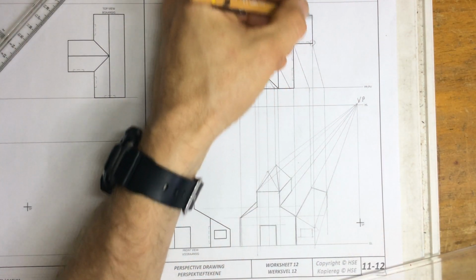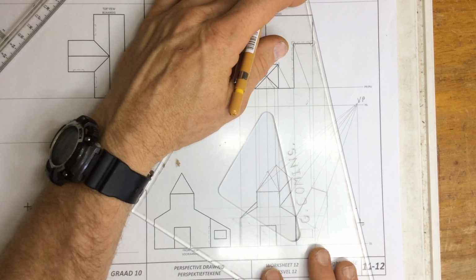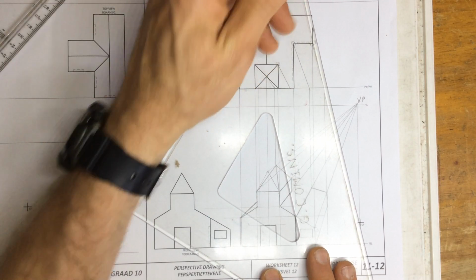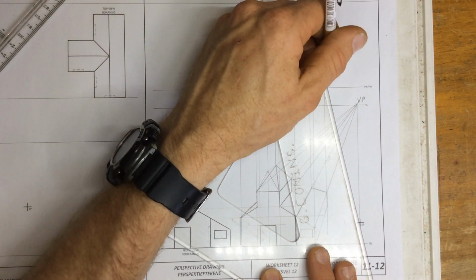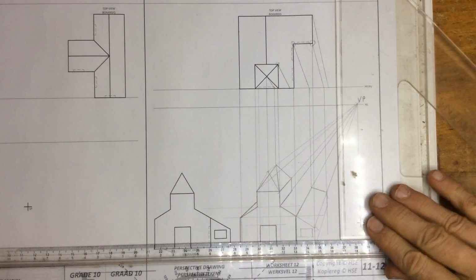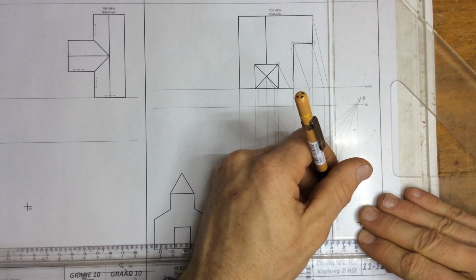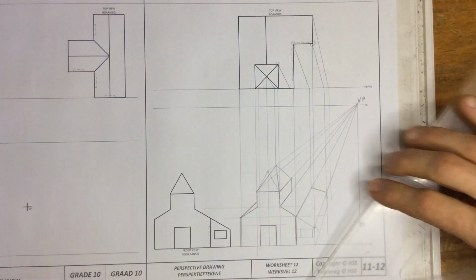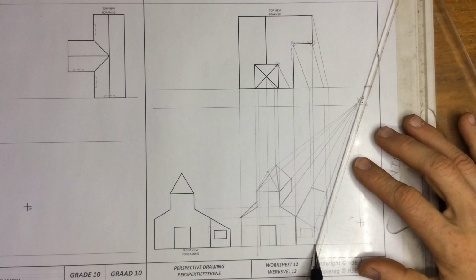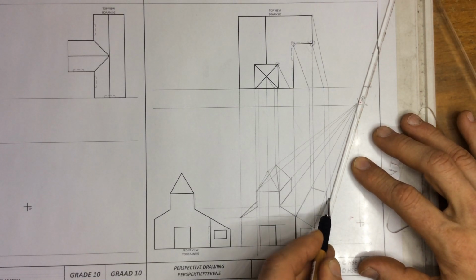Right, I know that there is another corner further back, so I'm going to find that. Let's go to that corner further back over there. Draw a line coming down to the picture plane. Drop that down vertically. And there it is. Got this line coming out from that corner, going to VP. It hits that point, continues back.